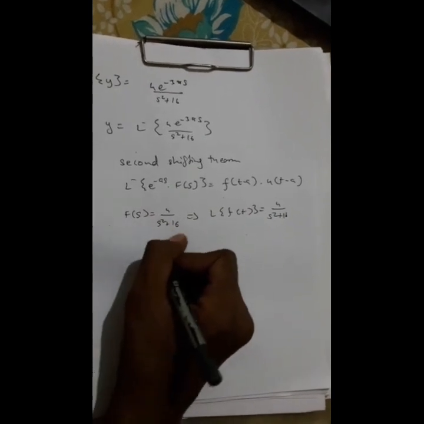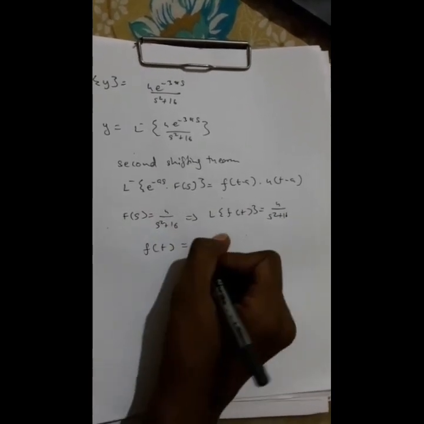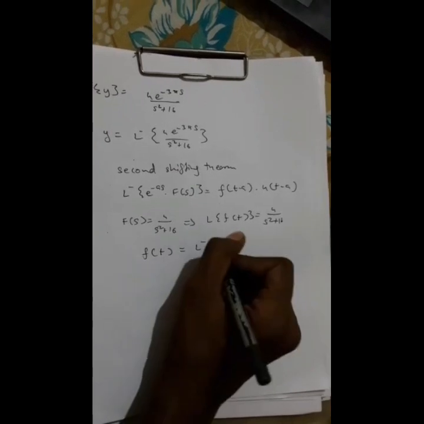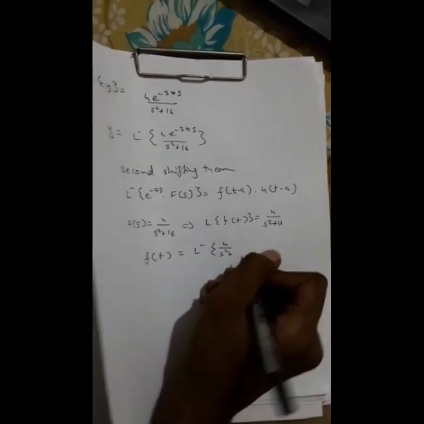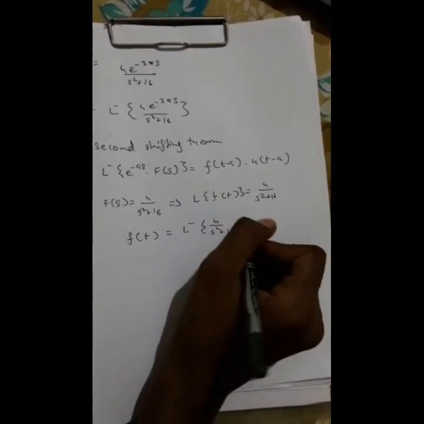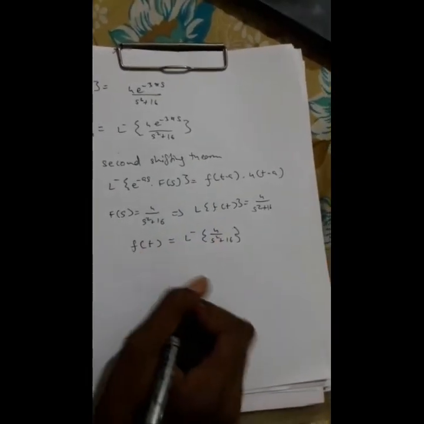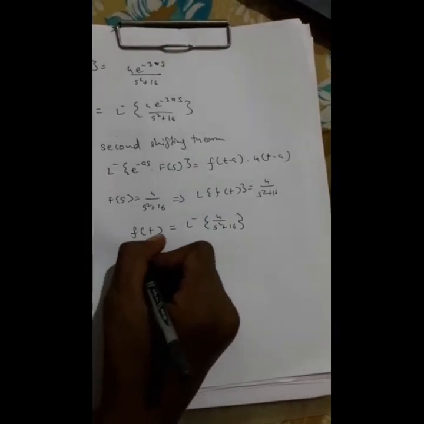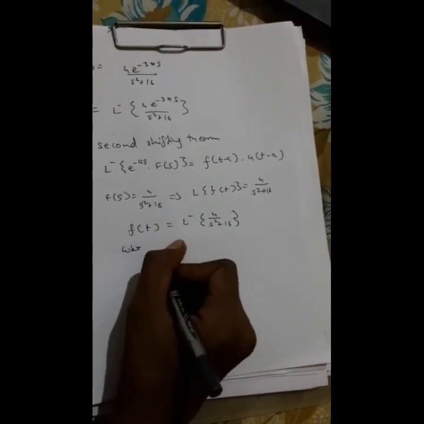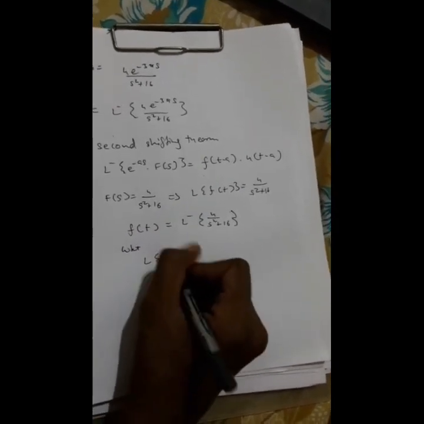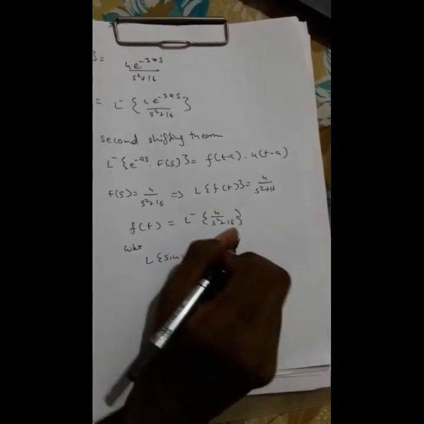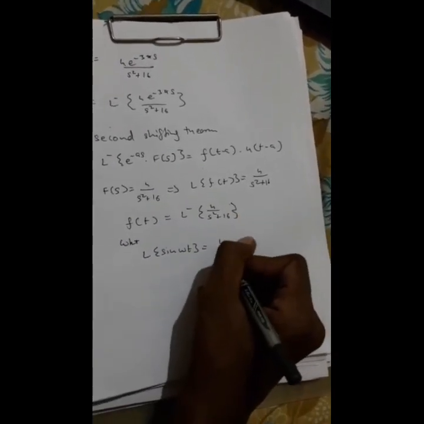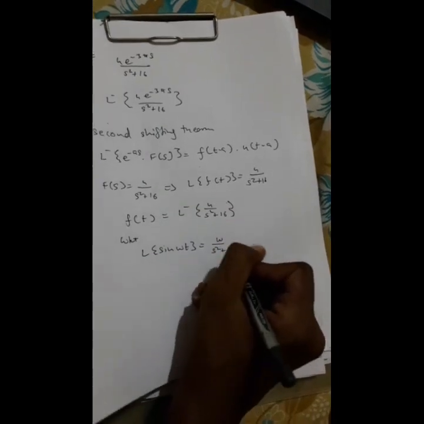So f of t will be the Laplace inverse of 4 by s square plus 16, and we know that the Laplace of sine omega t is omega by s square plus omega square.